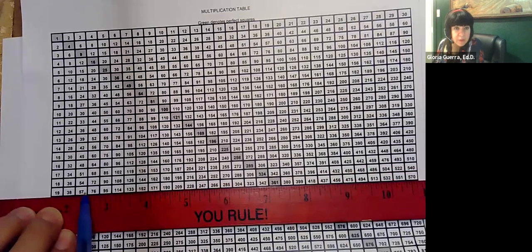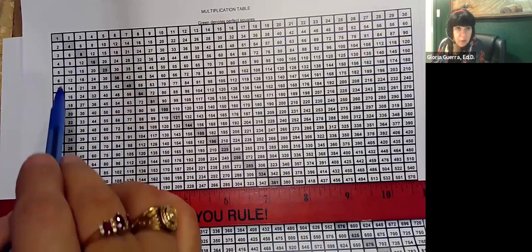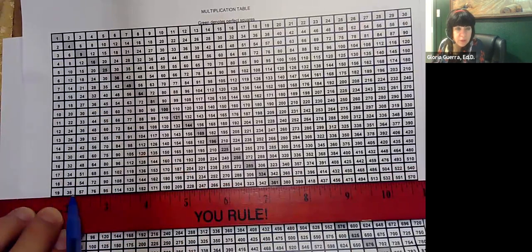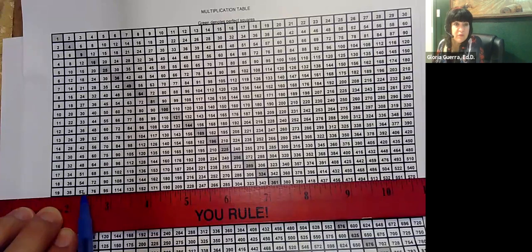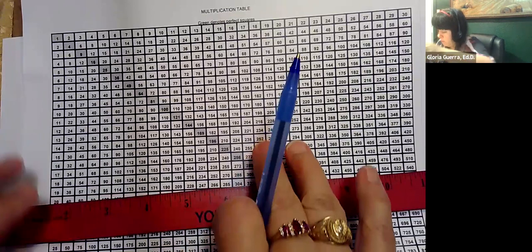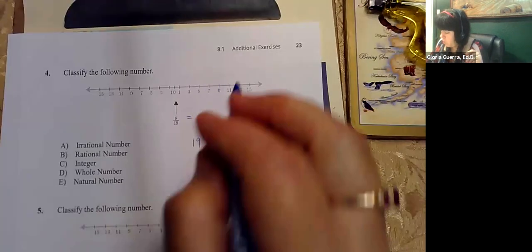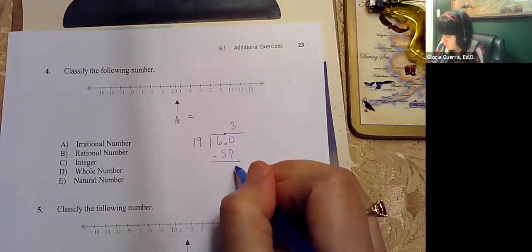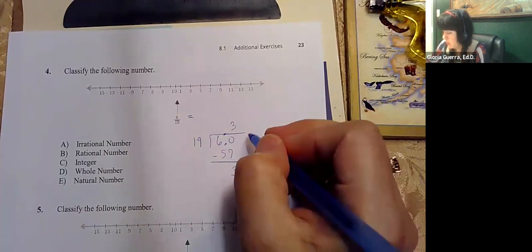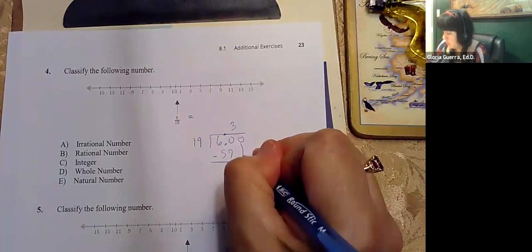It looks like right here. Looks like that's 57. So if I go up to the top, that's 3. Or you count here, 1, 2, 3. So in your quotient, you're going to write 3, and then you're going to write 57 under the subtraction part. And then you're going to subtract 60 minus 57, which is just 3. And you're going to keep going. You can add a 0, pull it down.